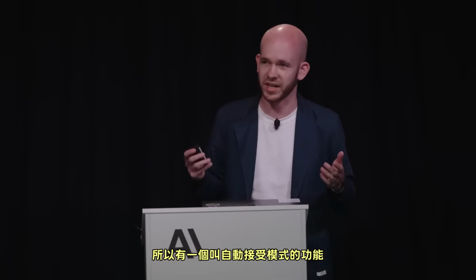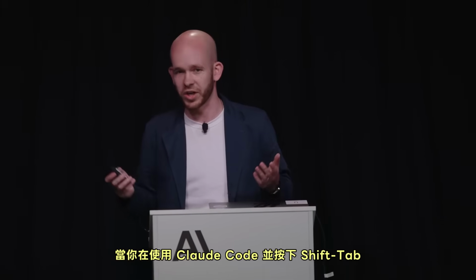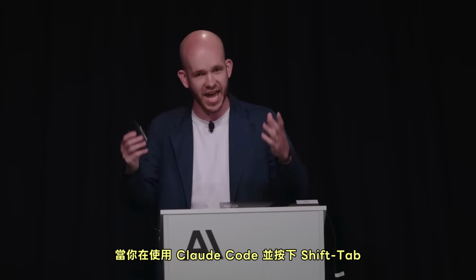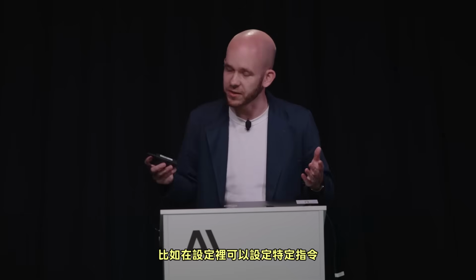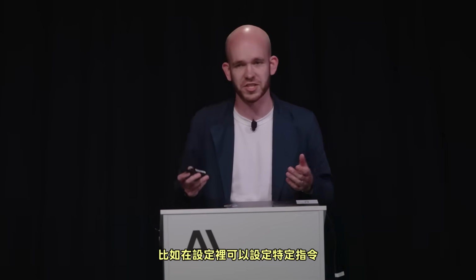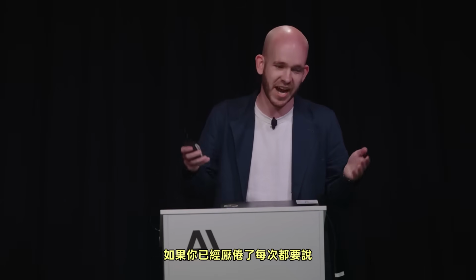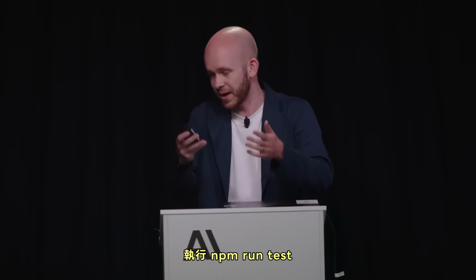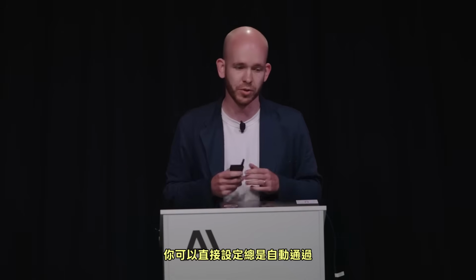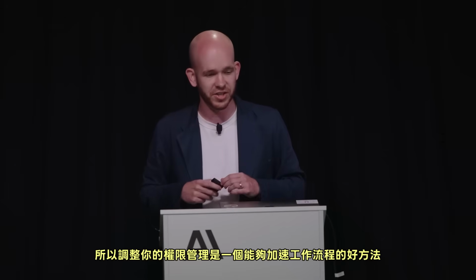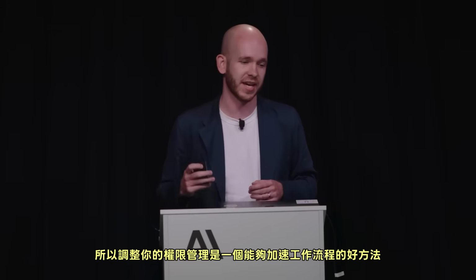There's something called auto accept mode, where if you're working with Claude Code and you press Shift Tab, Claude will just start working. You can also configure Claude in the settings so specific commands on bash, like if you're tired of saying yes to npm run test, you can just always approve that. So fiddling with your permission management is a great way to speed up your workflow.